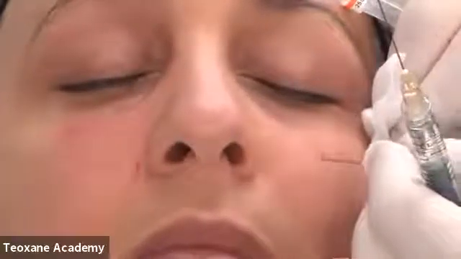So here, I do my entrance point. You remember, straight to the bone, deep on the bone, giving the direction, as you can see here. I will introduce my cannula. So you see there is no blood here. And I will introduce my cannula in the little hole, follow the path, and you see there is no resistance. It's sliding on the bone.